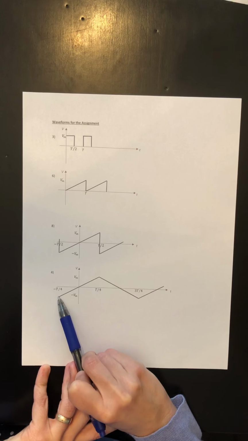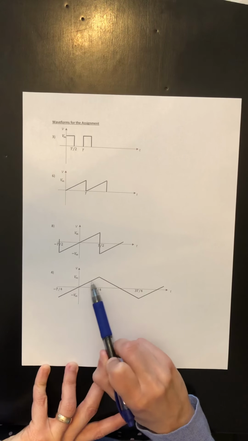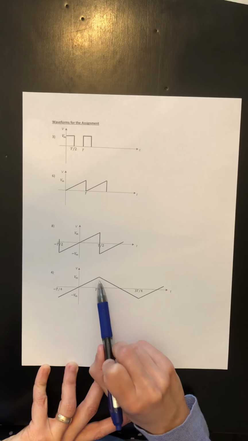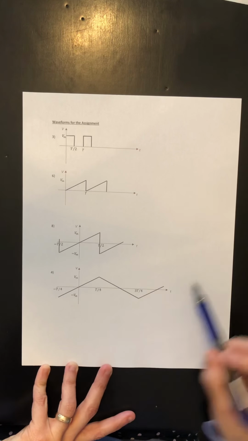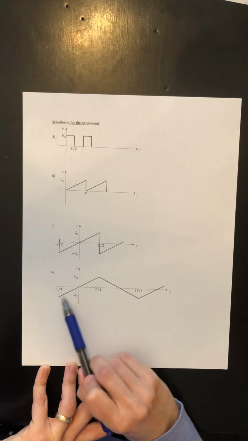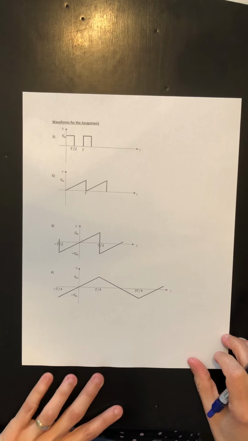So from negative t over 4 to positive t over 4, 1 straight line. Then from t over 4 to 3t over 4, the second straight line. So you will break this one into 2 pieces, 1 and then 2. Okay, give those a try.